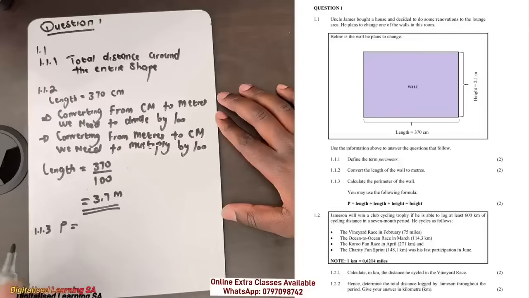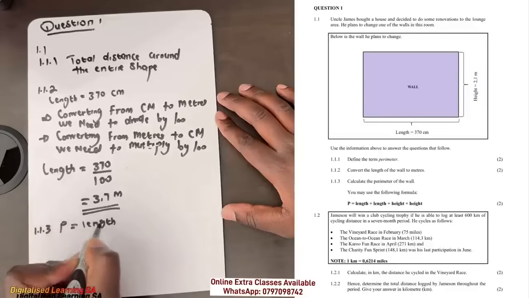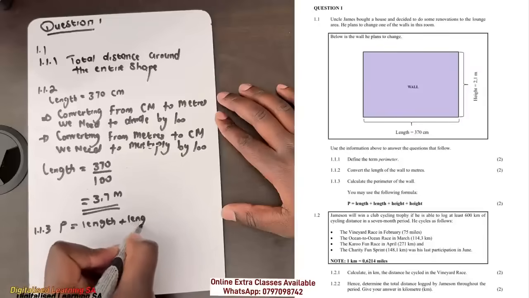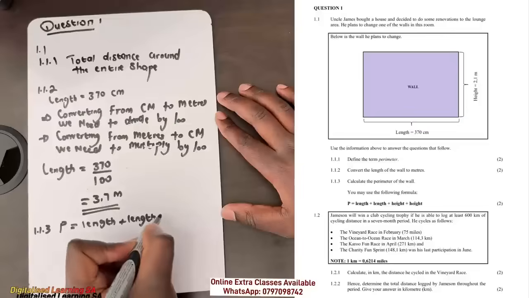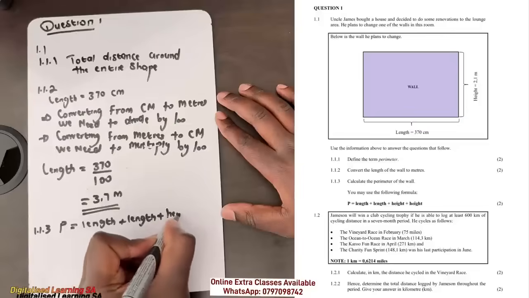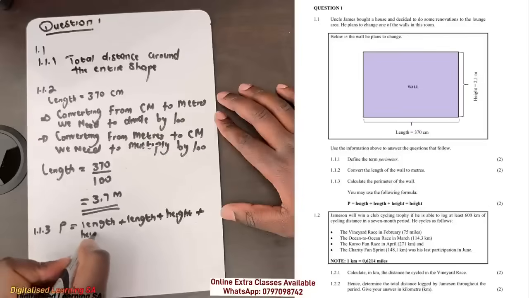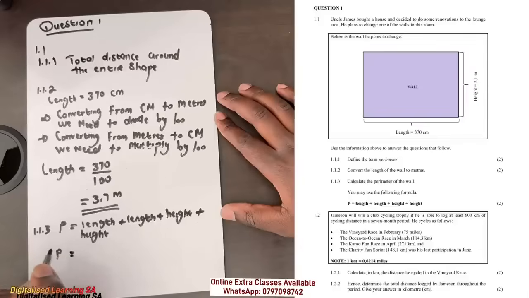So the formula that we are given says that P is equal to length plus length plus height plus height, meaning that our P is going to be equal to, so we know that our length is 3.7, the one that we just calculated.